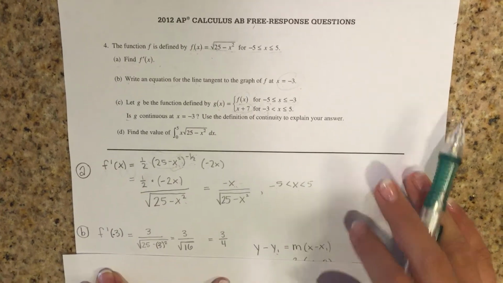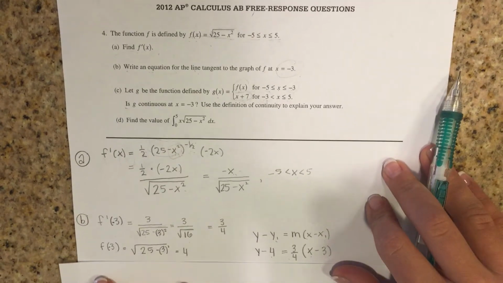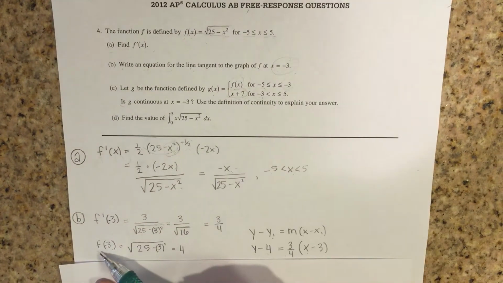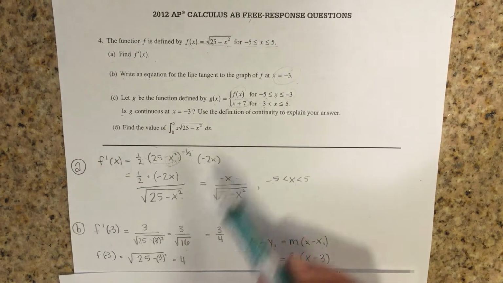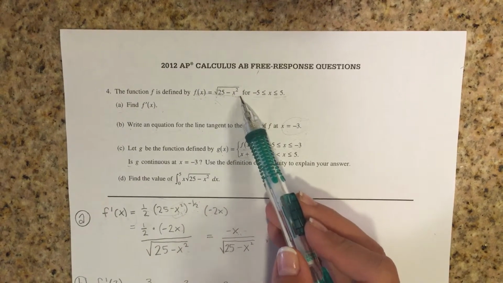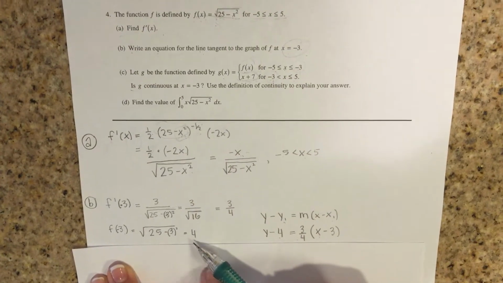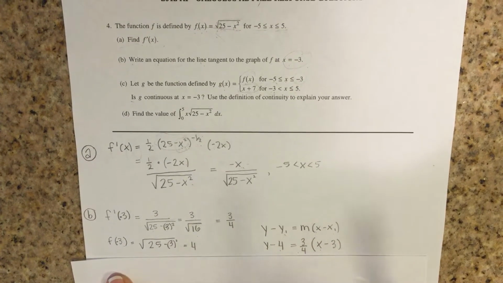But now you need the y value of the point at x equals -3. To find that, you will plug the -3 into the original equation, which is given at the top as f of x equals the square root of 25 minus x squared. Plugging that in, you get that f of -3 is 4.